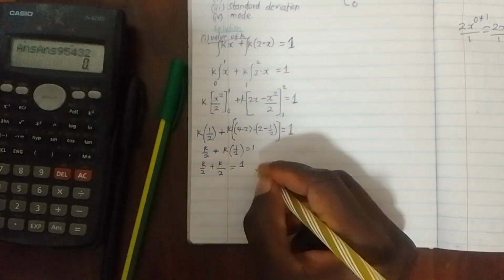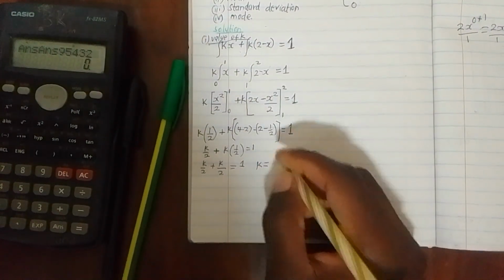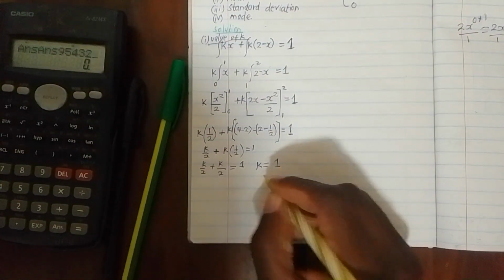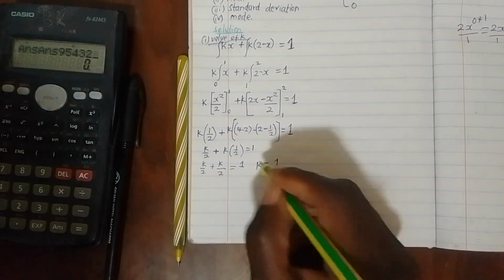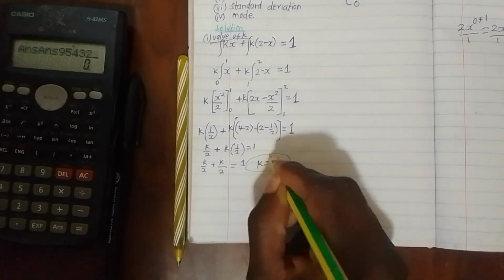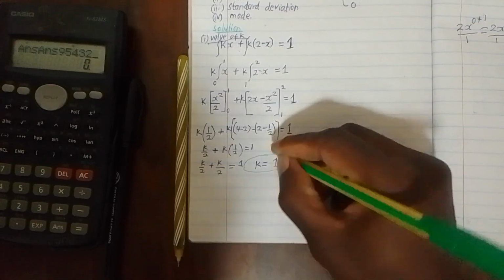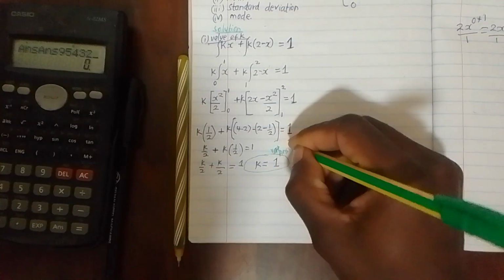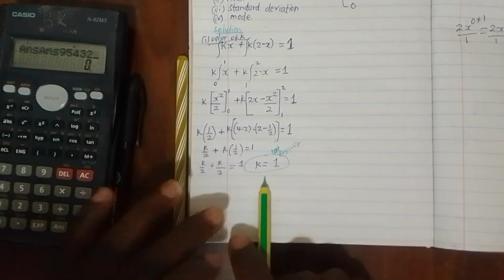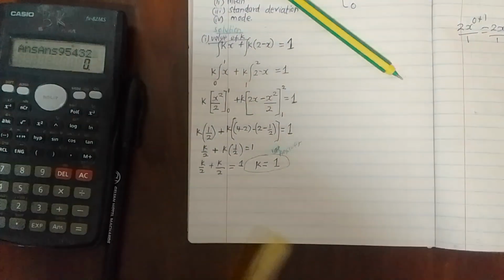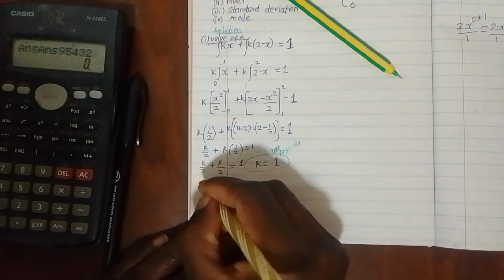So my k will be equals to 1. So this is the first answer. This is the value of k. This is the answer. So k will be 1. So we have solved the first question. Let's go to the second one.